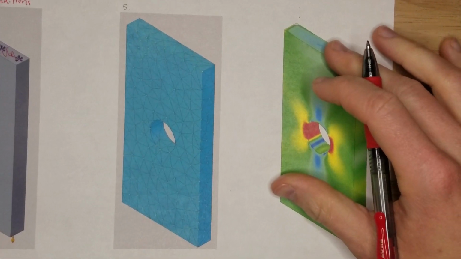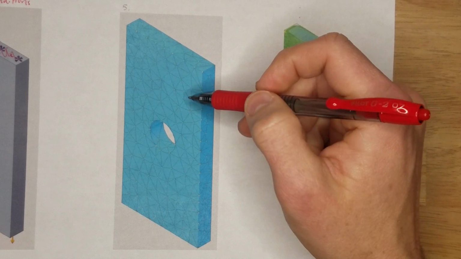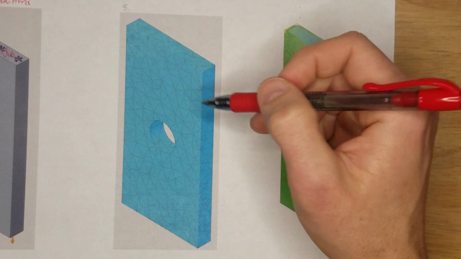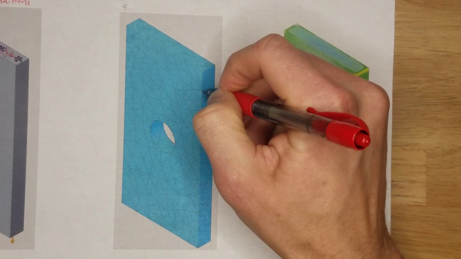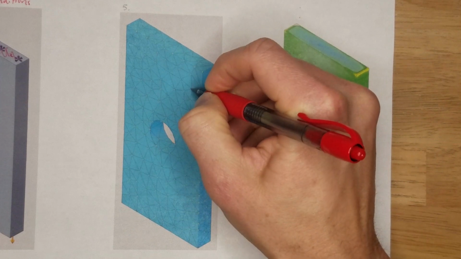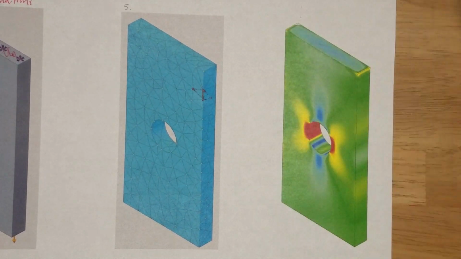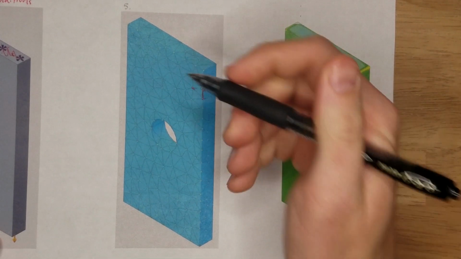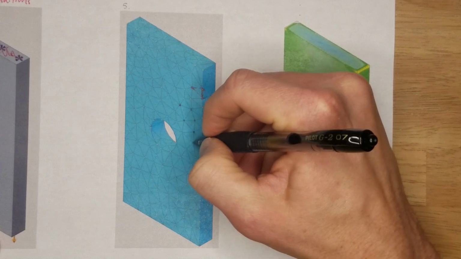And each one of these elements inside this structure is connected to its neighboring elements at nodes. So for example, this element here is connected to its neighbor at this node, this node, this node, and this node. And everywhere I've got converging corners of elements, all over here I've got nodes.